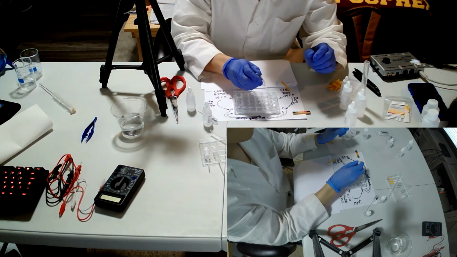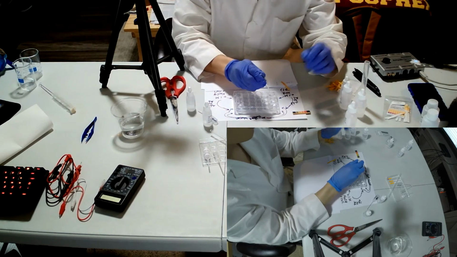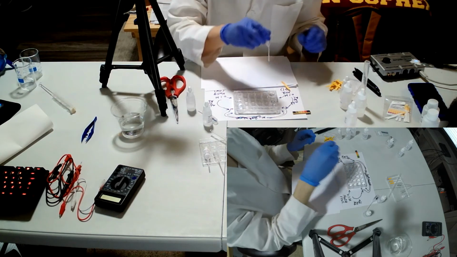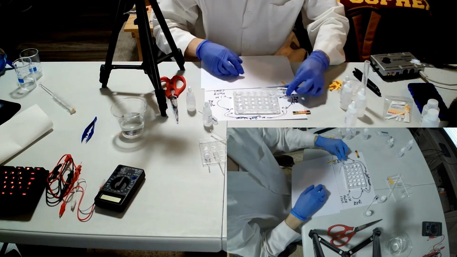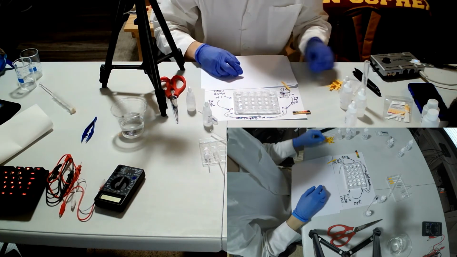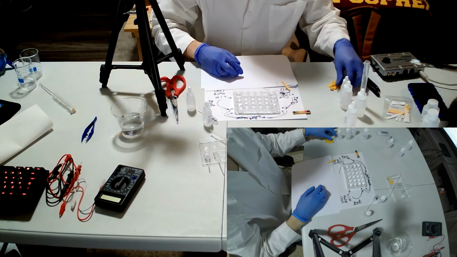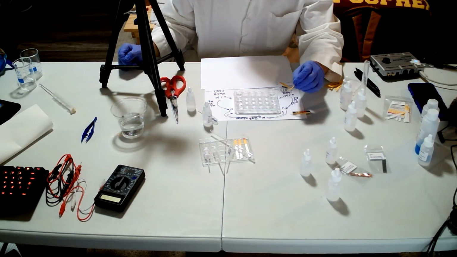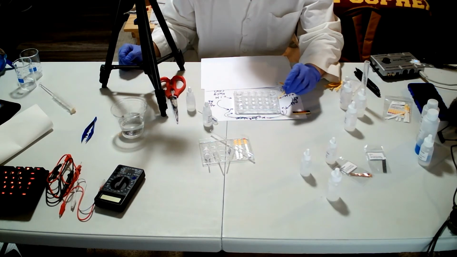So small amount. So I'll add 2 drops, right? 2 drops. And measure the pH of the solution in A1 again.